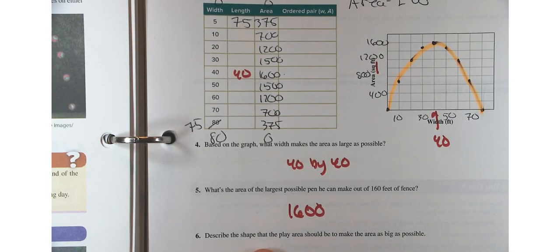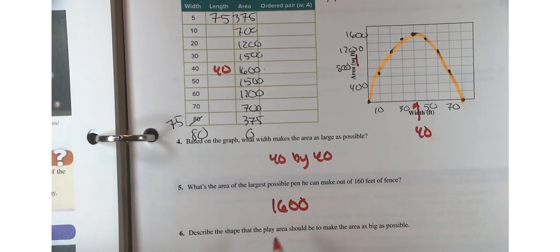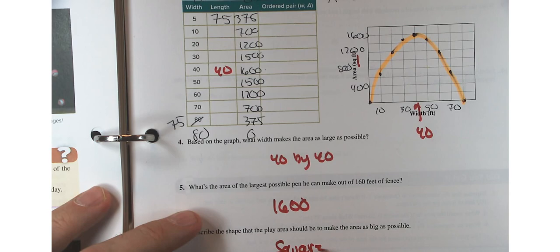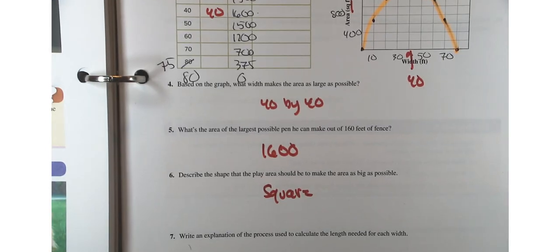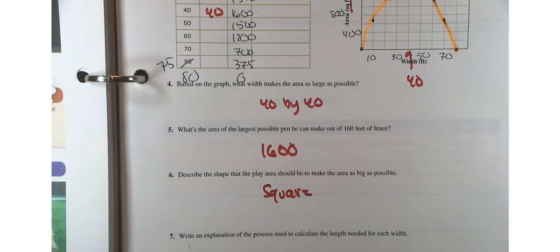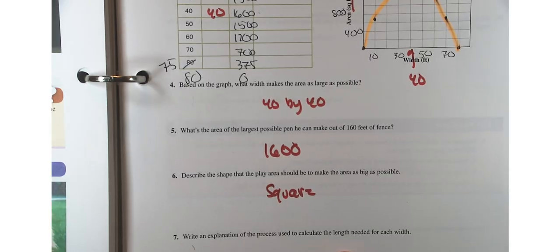Describe the shape that the play area should make to make the area as big as possible. If it's 40 by 40, what kind of a shape is it? Square. So for a given amount of material, if you have to have things in a rigid way, then a square is going to give you the most area for your perimeter. If you don't have to have it in terms of nice rigid ways, then a circle would probably be your best bet.